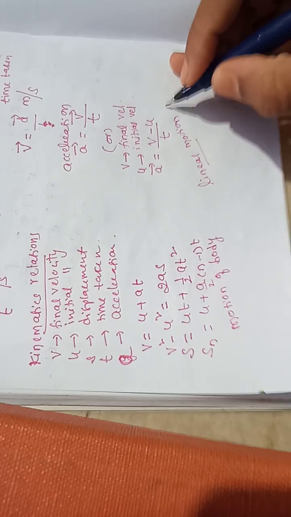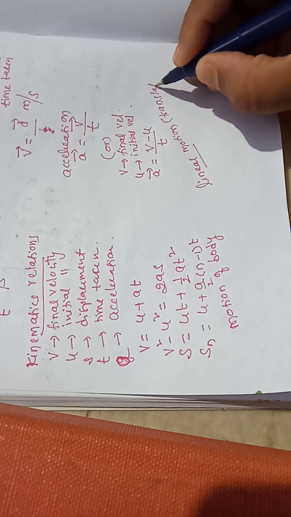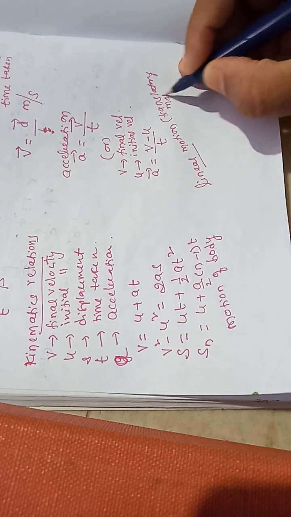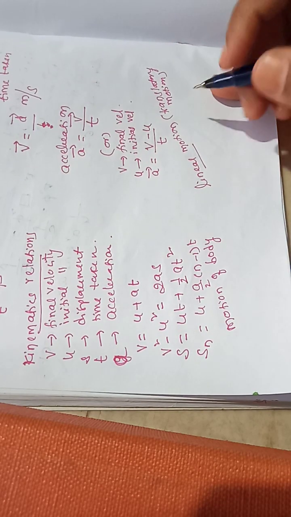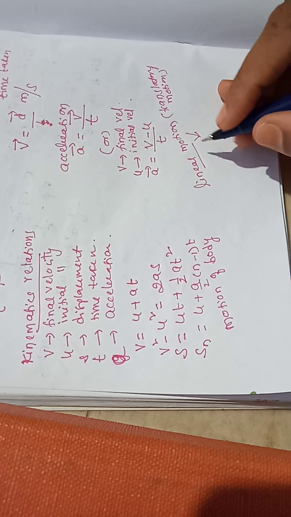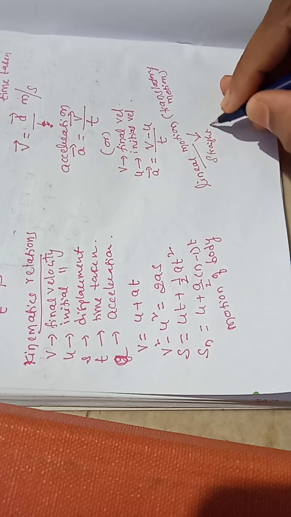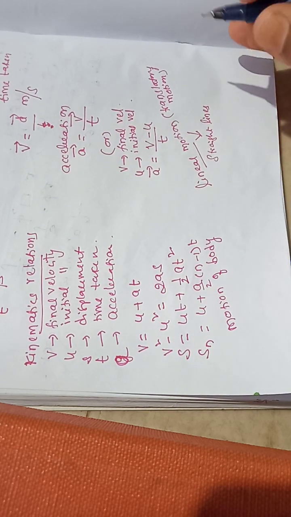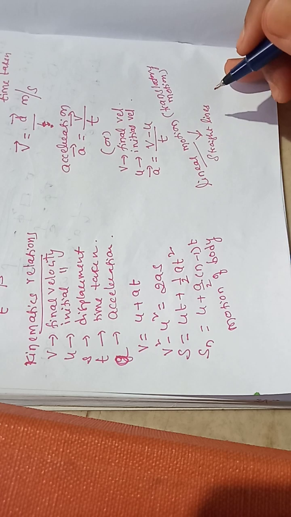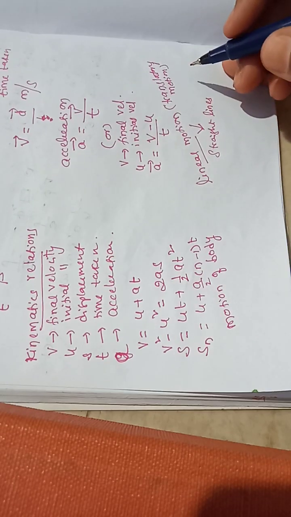So what is linear motion? This can also be called translatory motion. Linear motion means a particle moves in straight lines, we call it linear motion. But every time it moves in straight lines is not necessary.